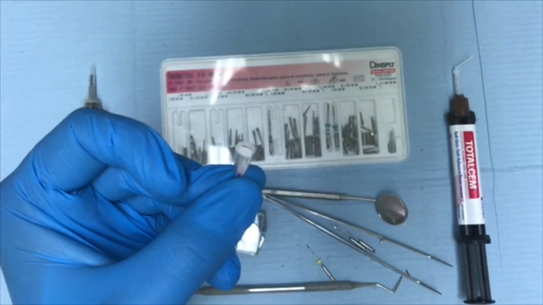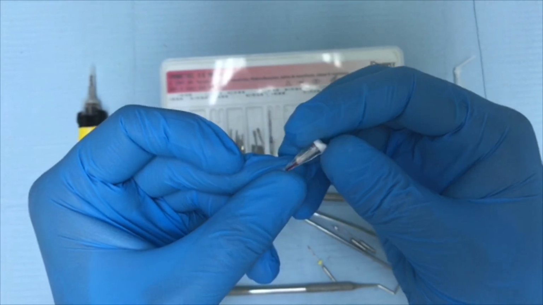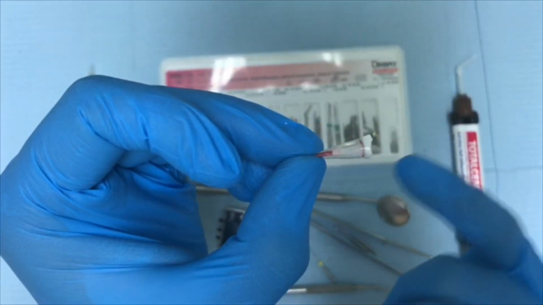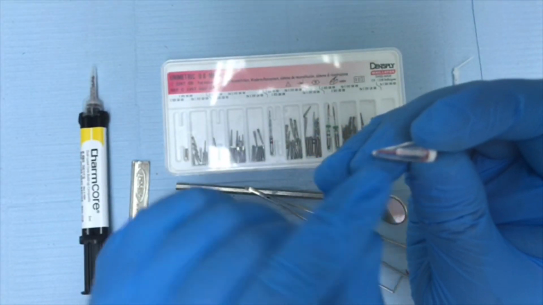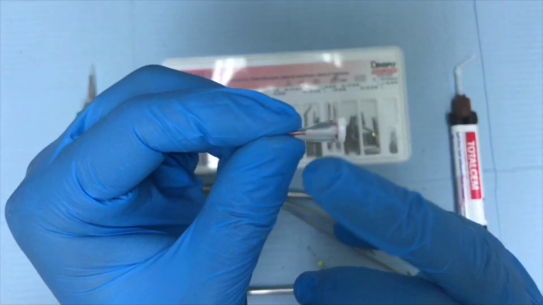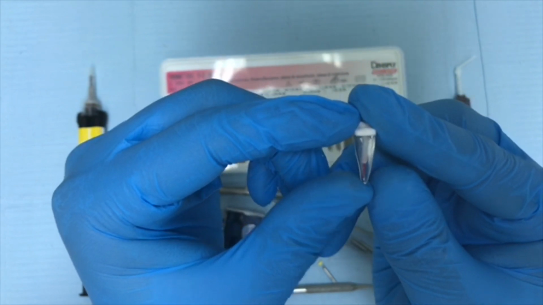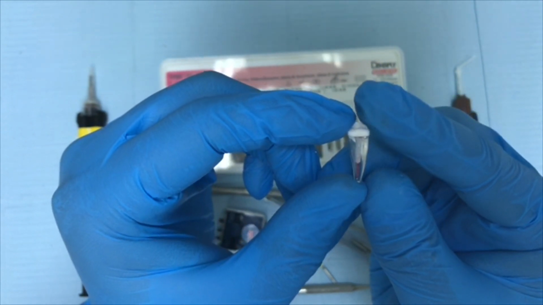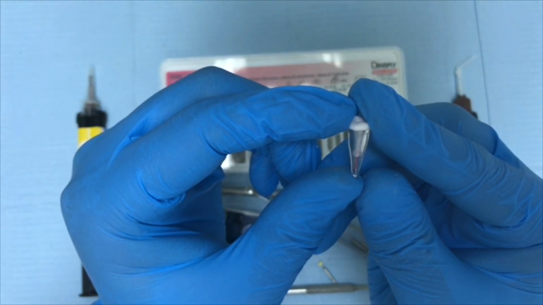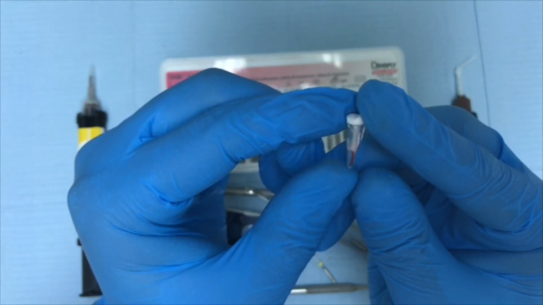Okay, now I'm done with the preparation, and as you can see here, the preparation reaches 2/3 the canal length, and also the diameter is 1/3 the diameter of the root. Also, the preparation is confined within the path of the root canal without any ledges on the mesial, distal, or even buccal and lingual sides.